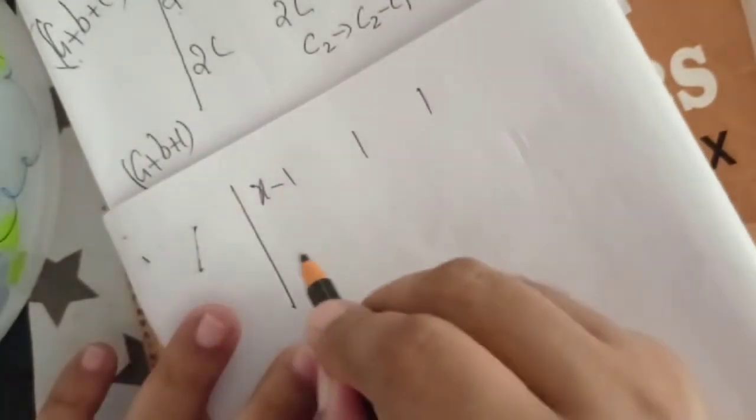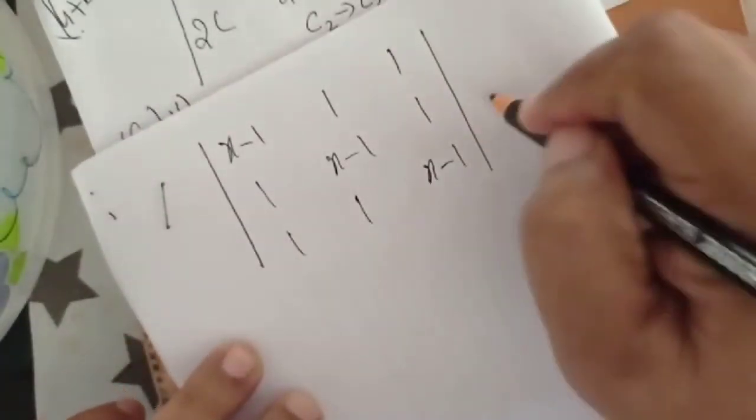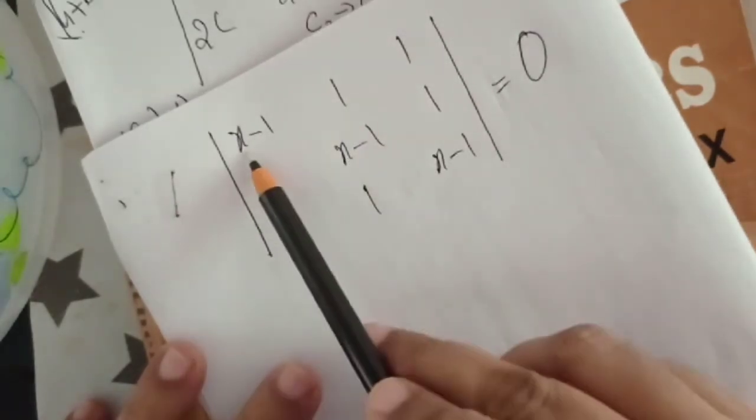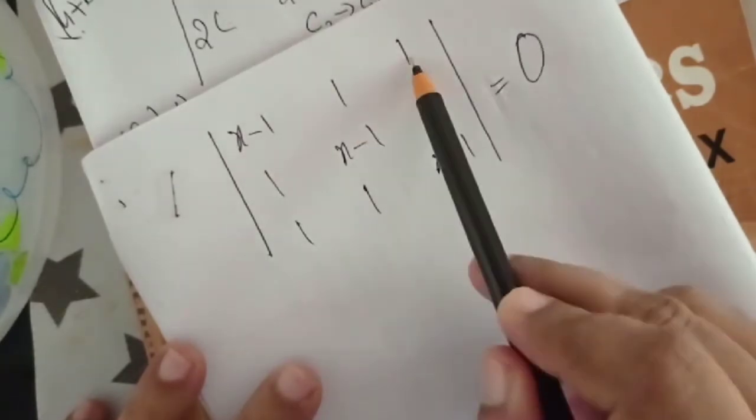Solve the determinant: x minus 1, 1, 1; 1, x minus 1, 1; 1, 1, x minus 1. This is equal to 0. Our aim is to solve for x.